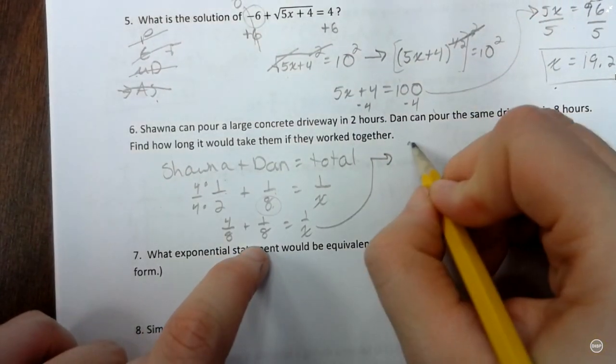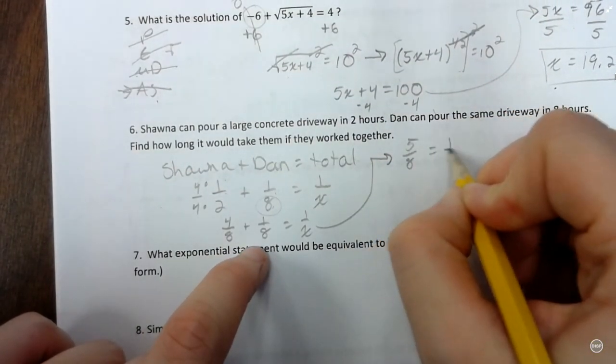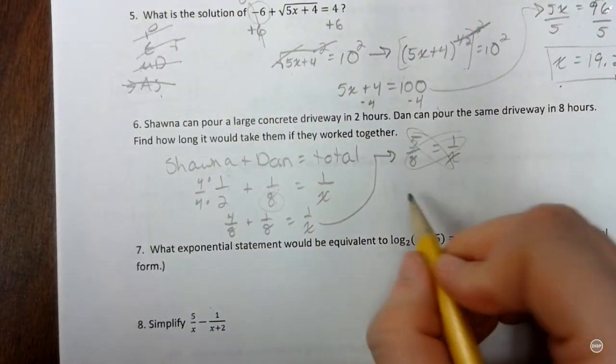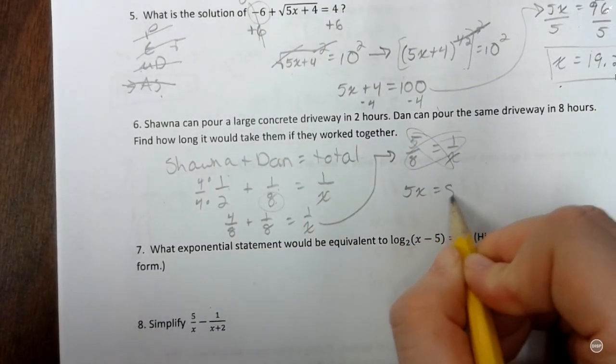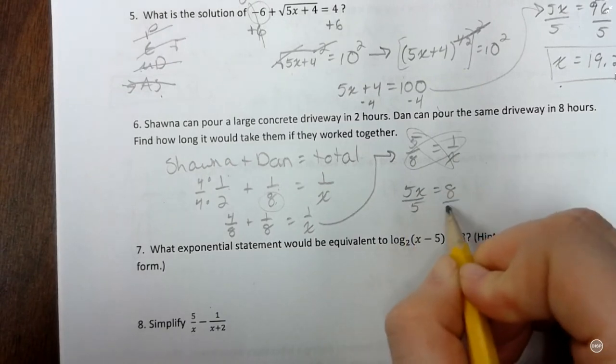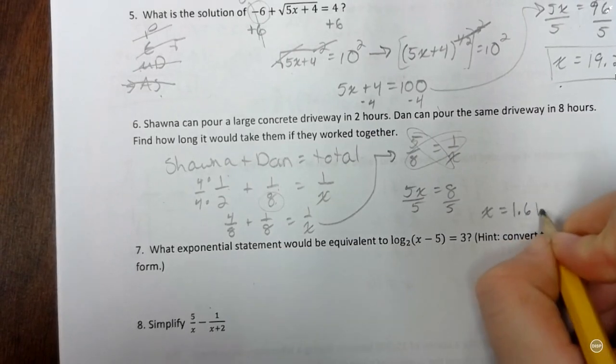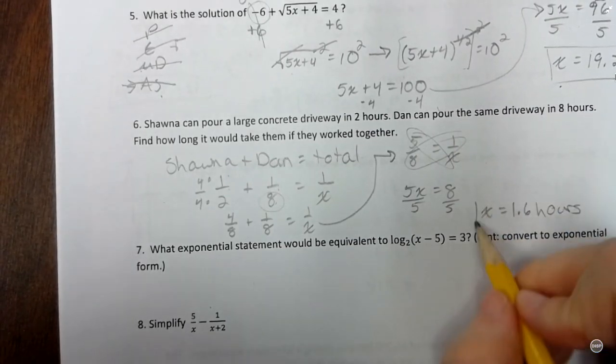4/8 plus 1/8 is 5/8 equals 1 over x. And I can cross multiply. So 5x equals 8. Divide by 5. And get x equals 1.6 hours.